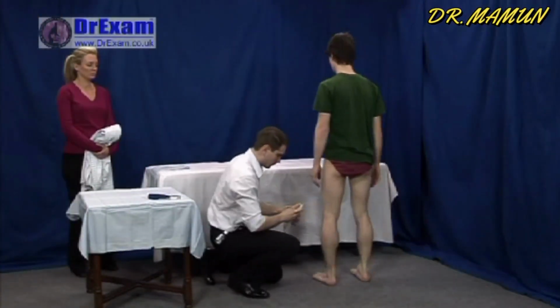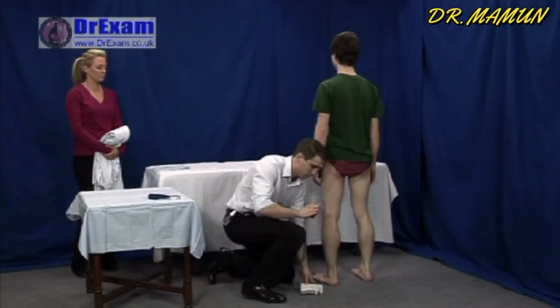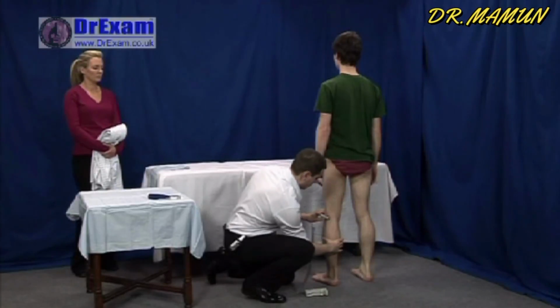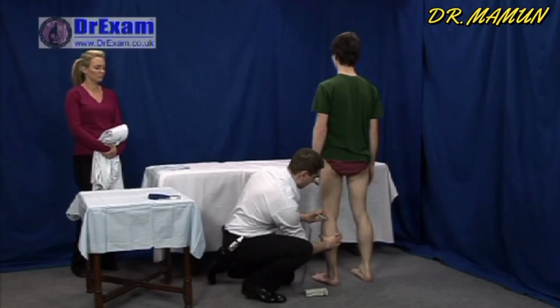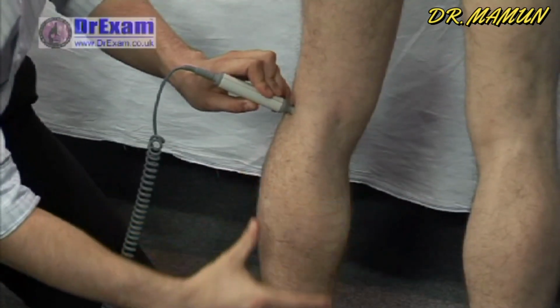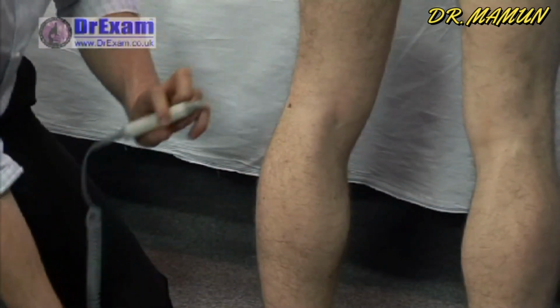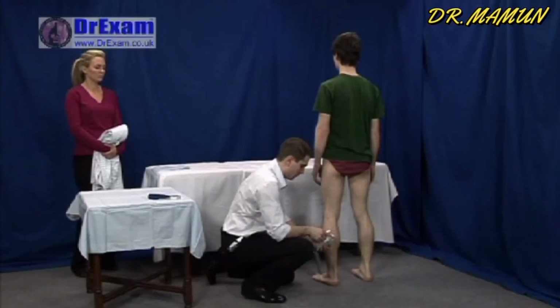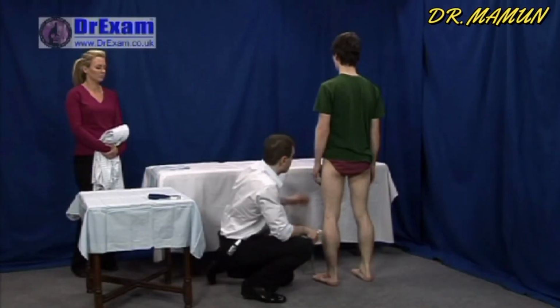With the patient standing, place the doppler over the sapheno-popliteal junction. Squeeze the calf and listen for a doppler sound. One whoosh with an abrupt cutoff suggests a competent valve. If this is followed by a second whoosh, an incompetent valve is present. You should repeat this at the saphenofemoral junction.